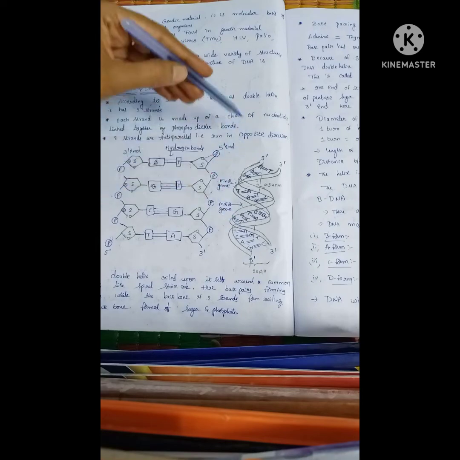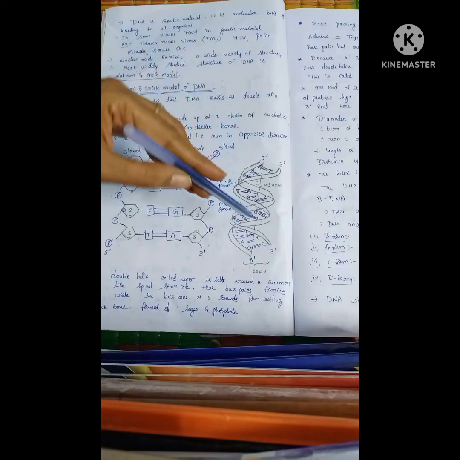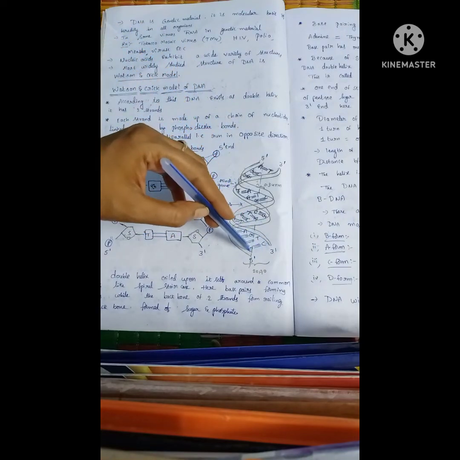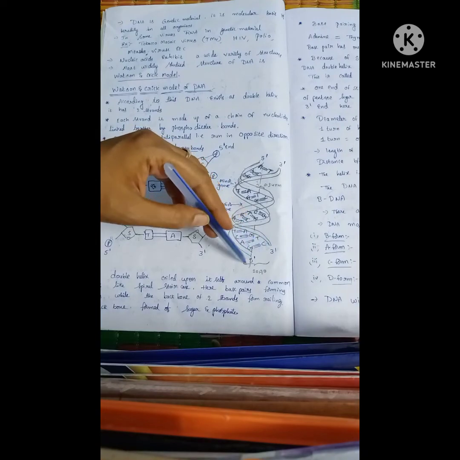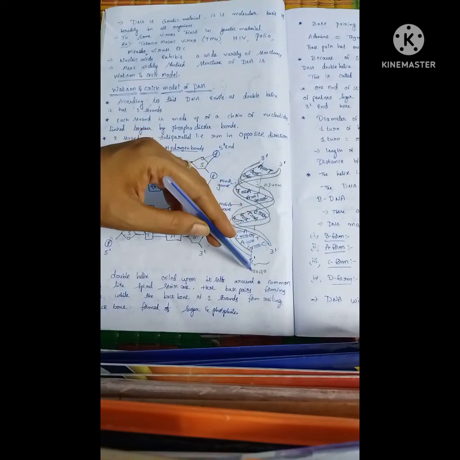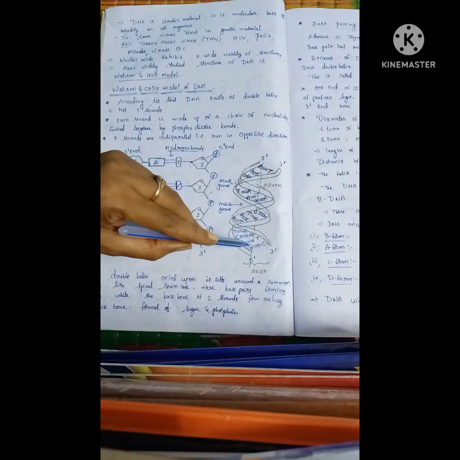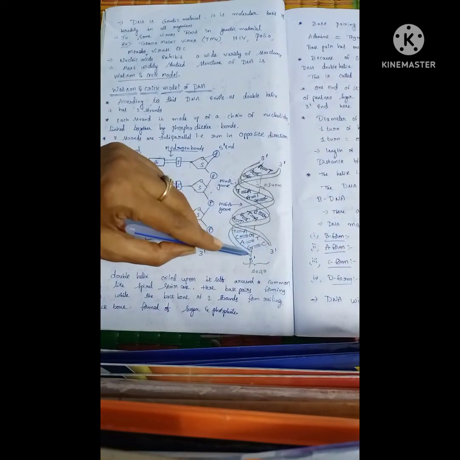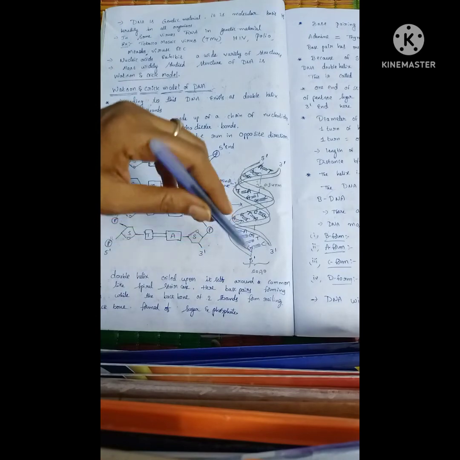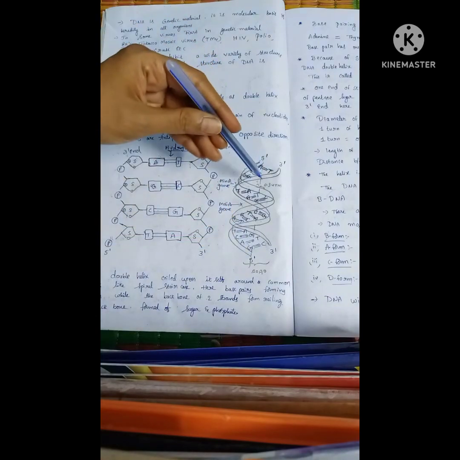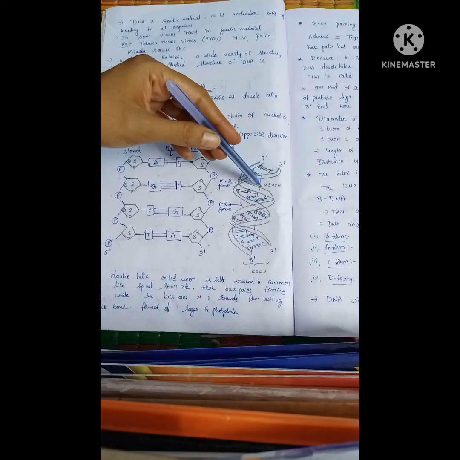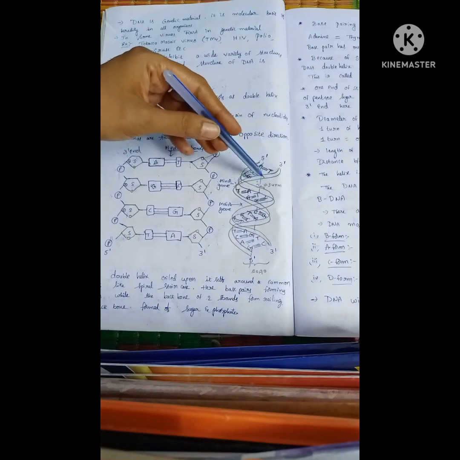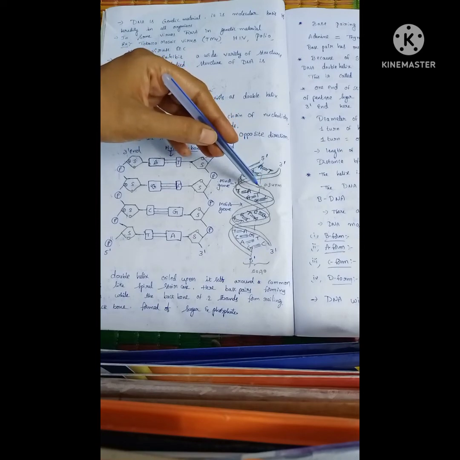Here, if you see the structure of this double helix, this is the diameter between these two. What is the diameter of this strand? 20 angstrom units. And between the base pairs, what is the distance between the two base pairs?